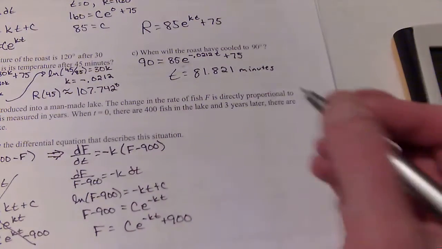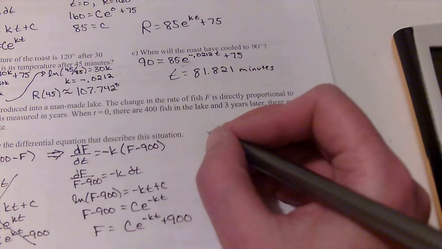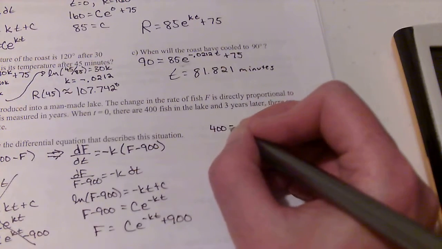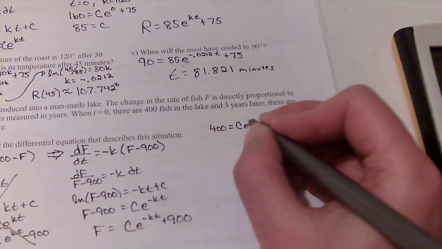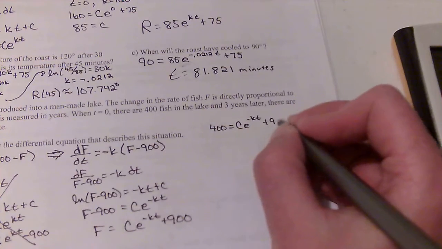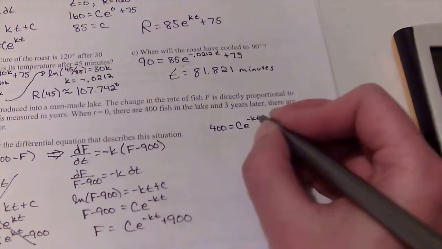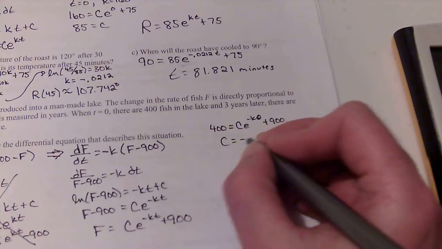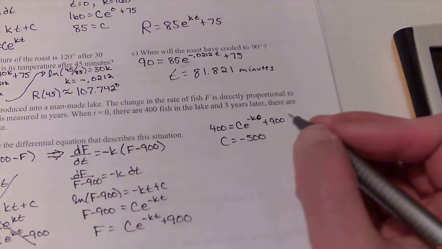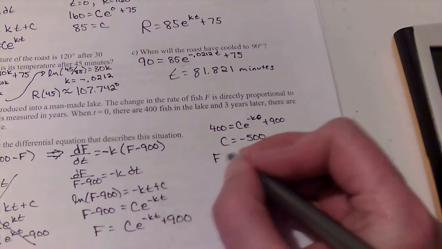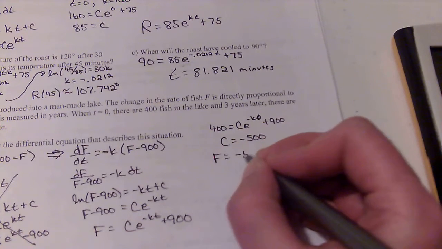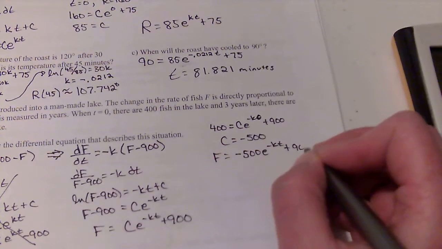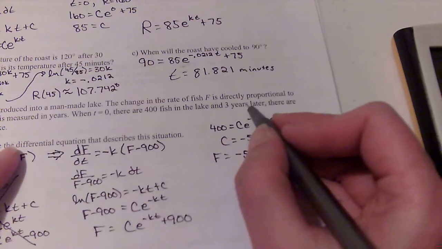Now we can use our initial information. At time 0, there's 400 fish. Well, that's helpful. 400 equals C e to the negative kt plus 900. Oh, 0. Oh, so that's going to be a 1. So C is negative 500. So now I've got F equals negative 500 e to the negative kt plus 900. Now let's use the next piece of information.